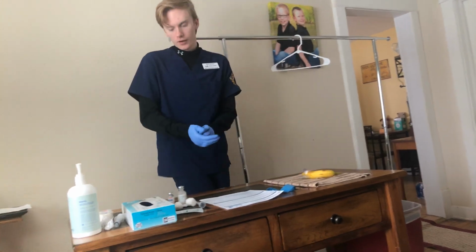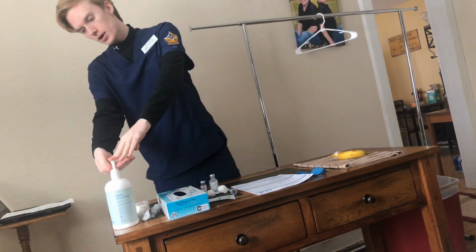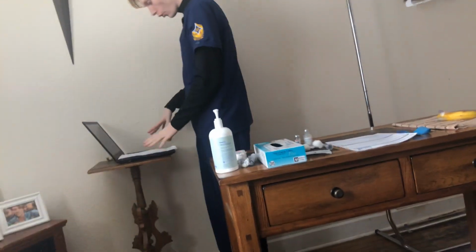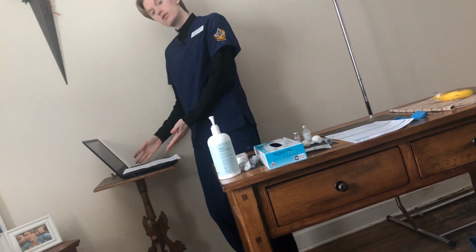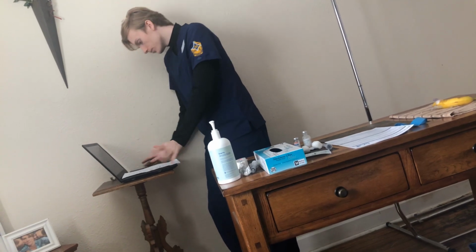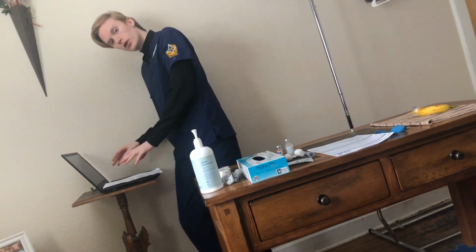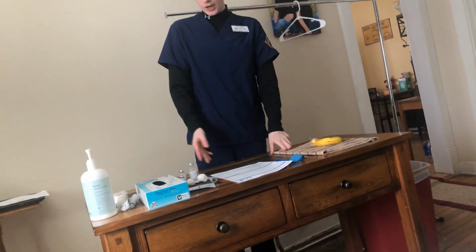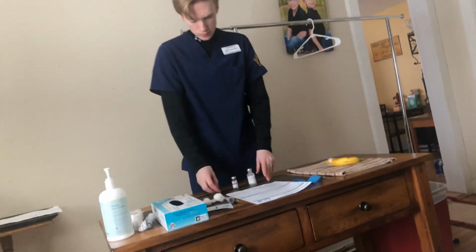Now that we have done that, remove my gloves, head over to the bedside computer, wash my hands again, and document that we DC the original IV infusion of 0.9% NS, 1,000 mils to infuse. DD by D Downing, student nurse at 1200. That's it. We are good to continue with the 2nd step of our procedure. We are going to be giving the IV push medication, so I'm going to draw up my medication.